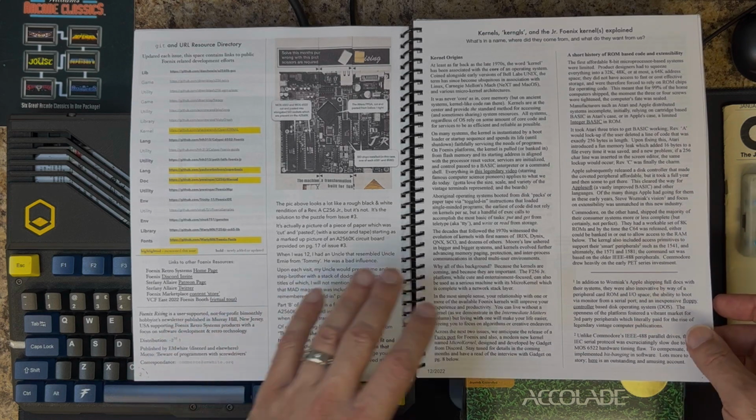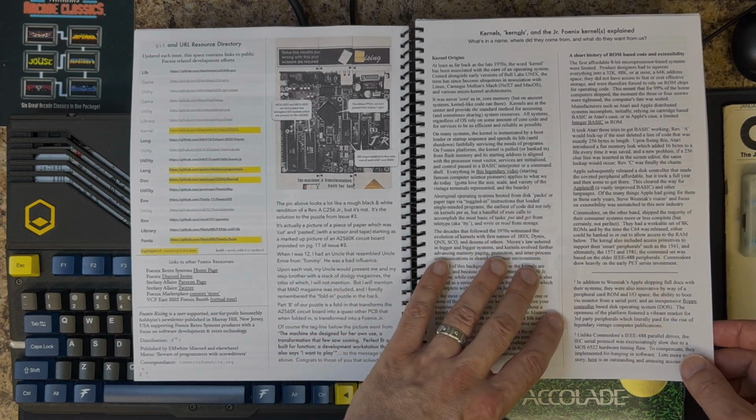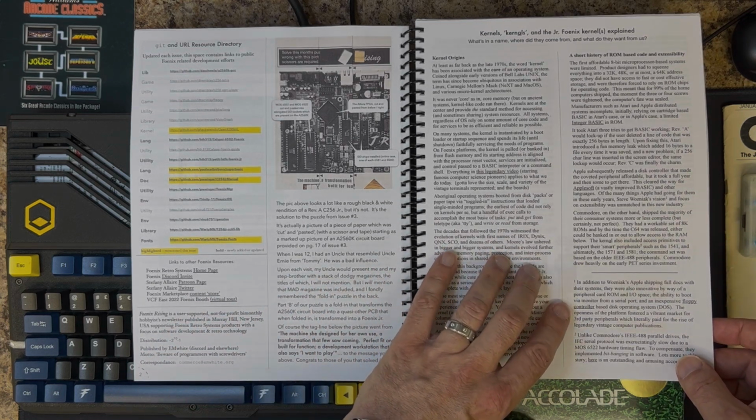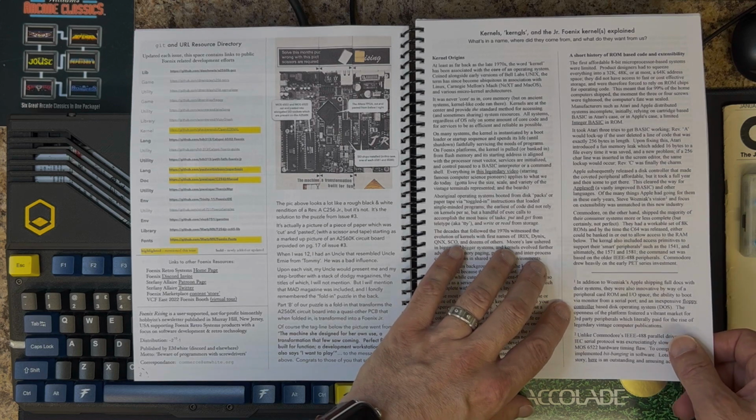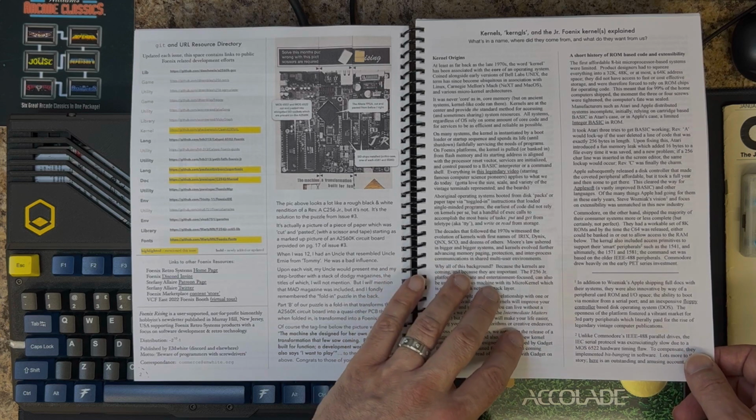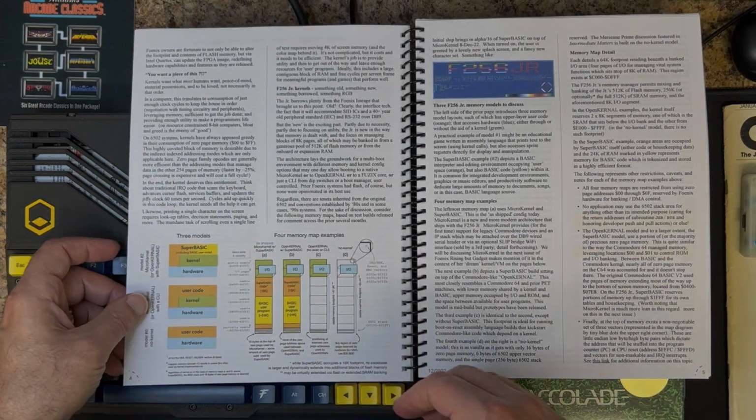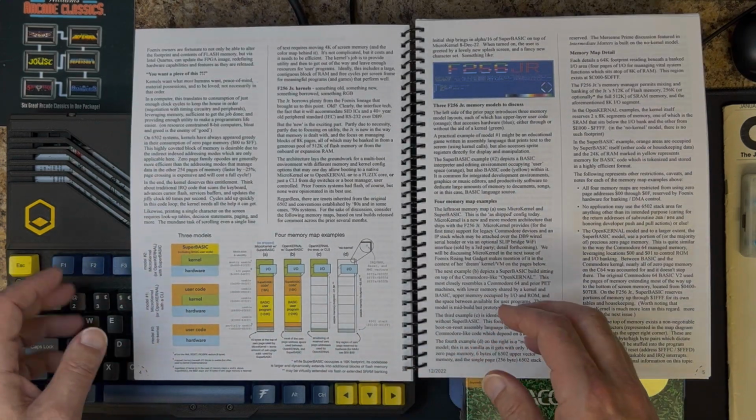We talk a bit about Wozniak and some of the work that he did, and some of the things he did with regard to the floppy system and how he was able to manage that through the kernel that the Apple had. And then it moves on to talk specifically about the Foenix.